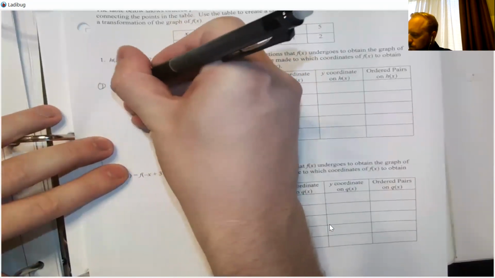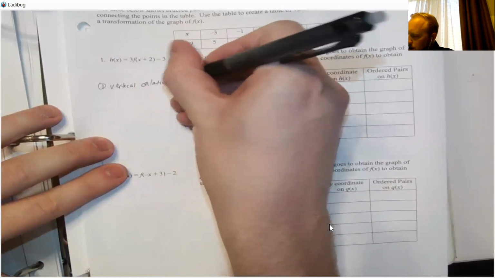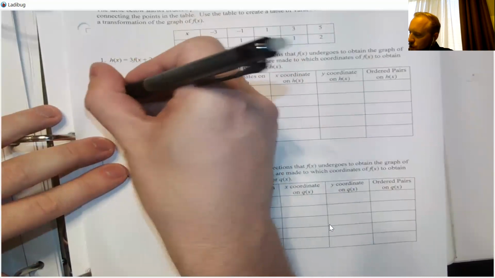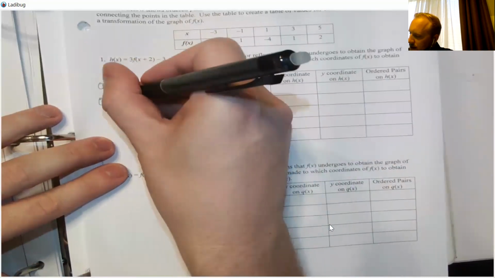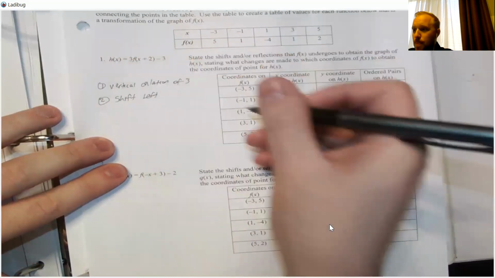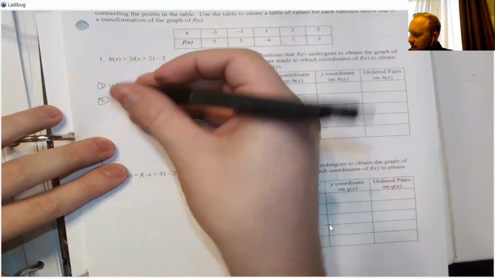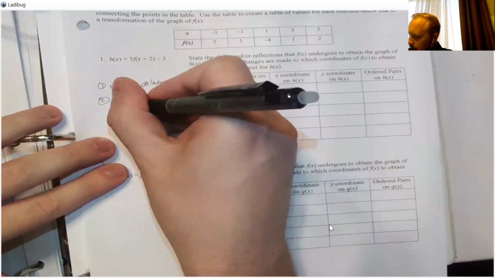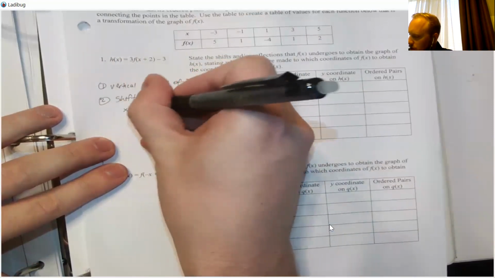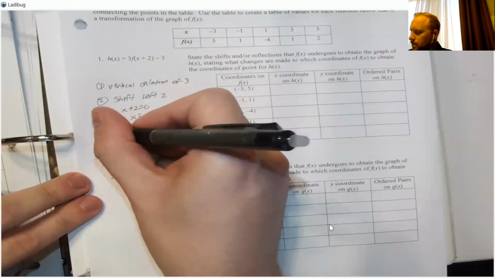Number one, it's got a vertical dilation of 3. Number 2, it's going to be a shift to the left 2. We know that because if we set the inside equal to 0 and solve, you'll see that it becomes a negative value. And then we have a -3, which means it's shifting down 3.